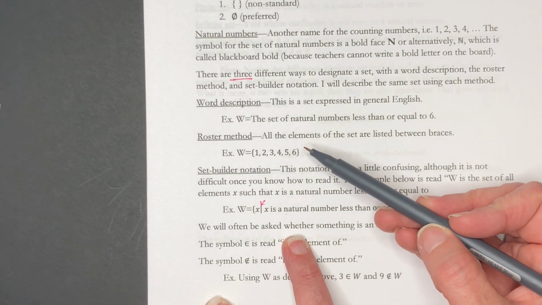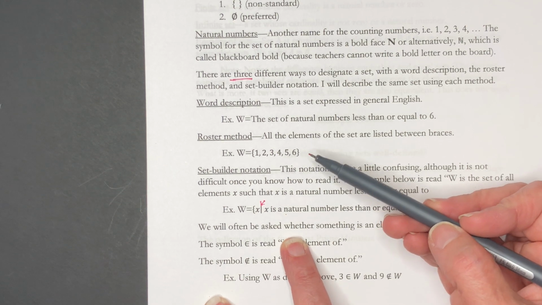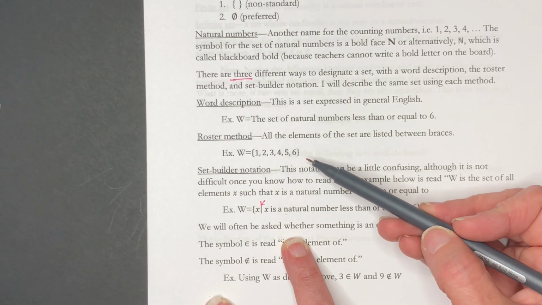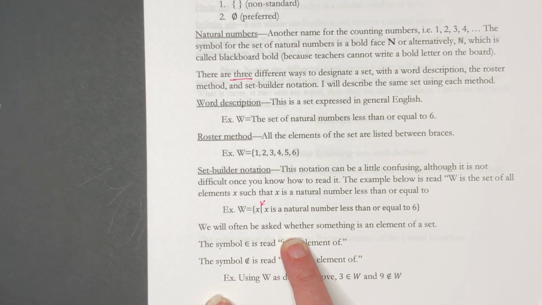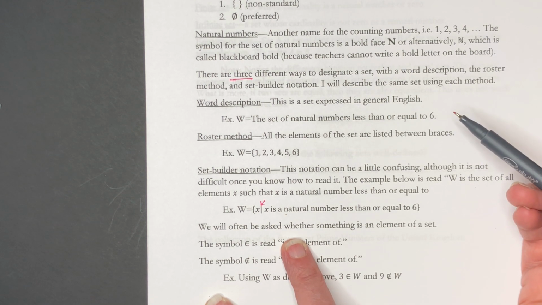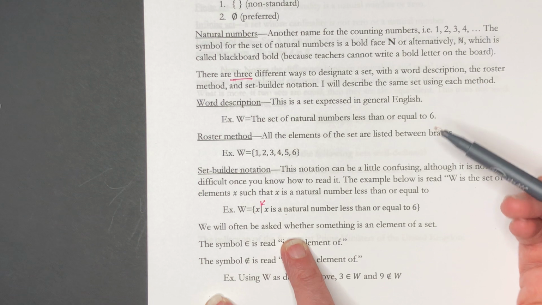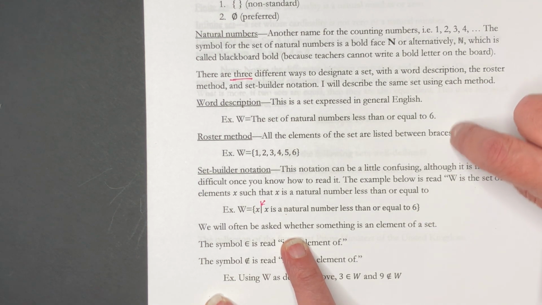This is great when your set isn't too big and when it has some sort of pattern that you can establish, but a lot of times listing everything is just going to be impossible. Okay? The English description, well, you know from working word problems that going from English to math can be a little tricky. So most of the time you're going to be seeing set builder or roster.